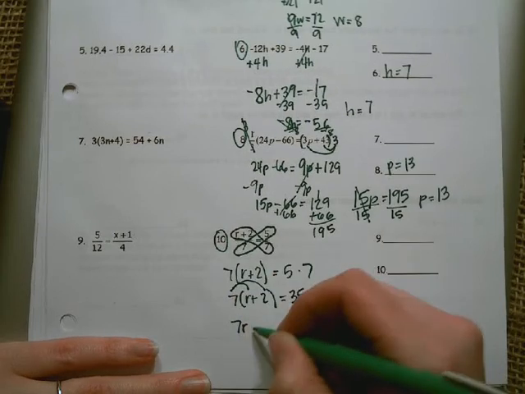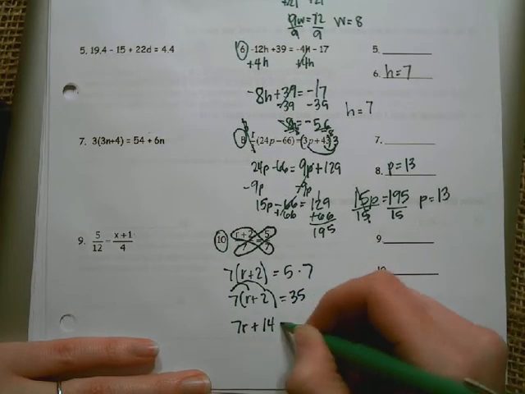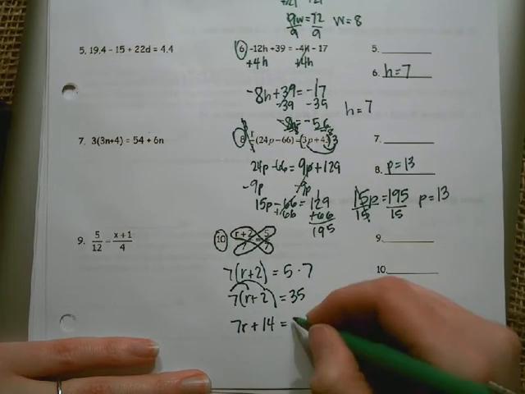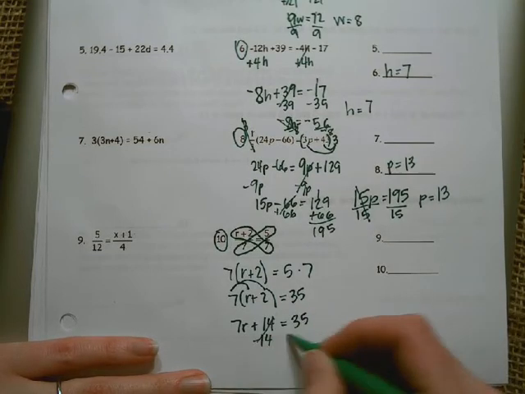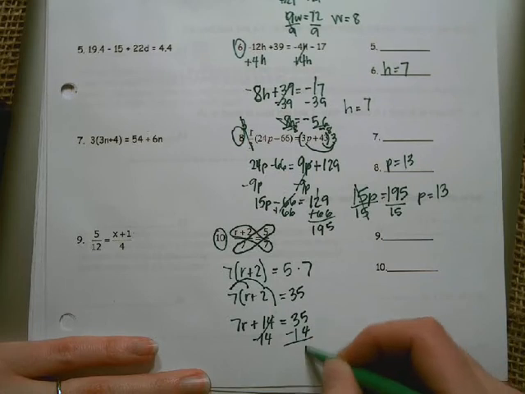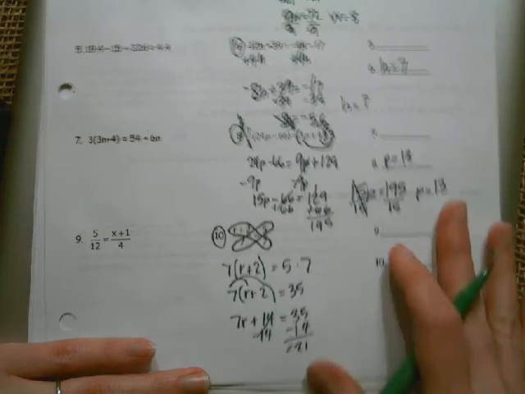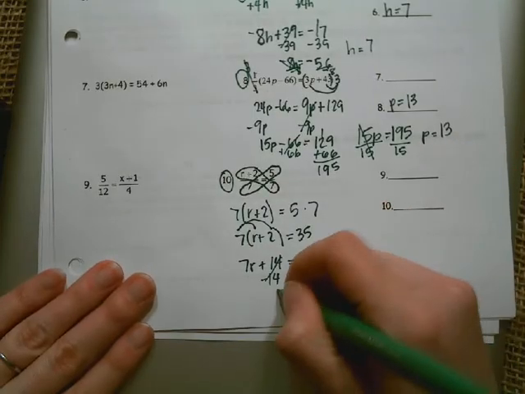So you get 7r plus 14 equals 35. Then you'll subtract 14 on both sides. 21 equals 7r, and then you would divide by 7. R equals 3.